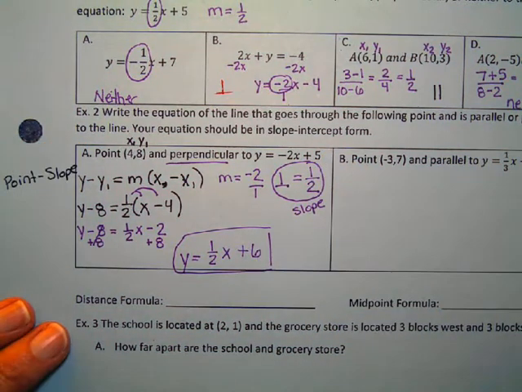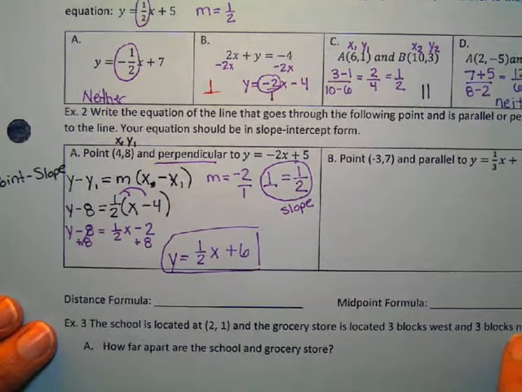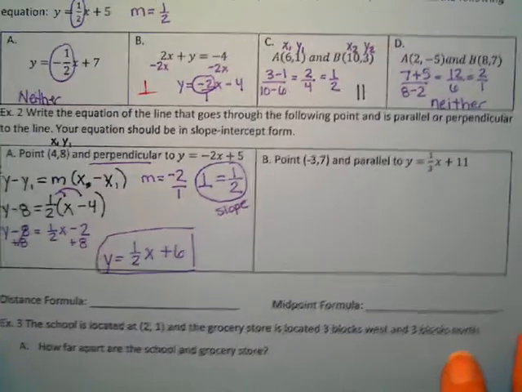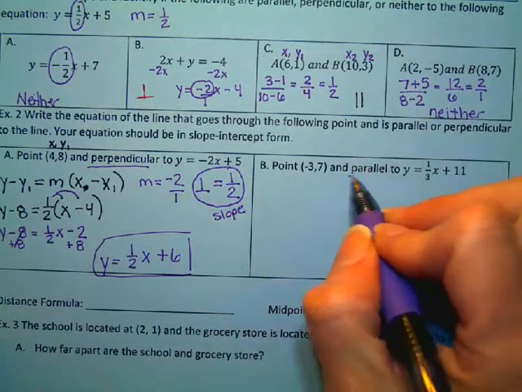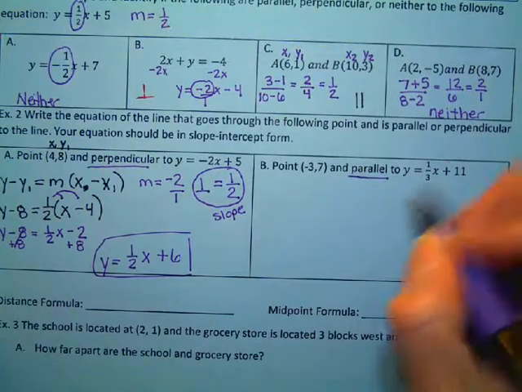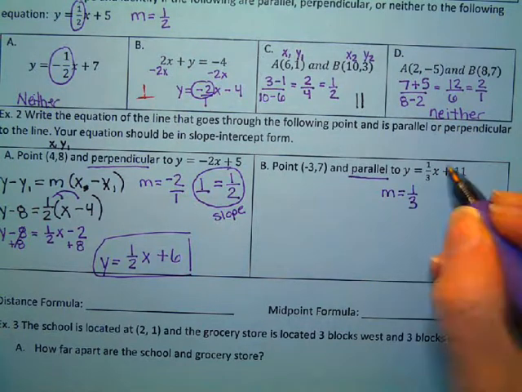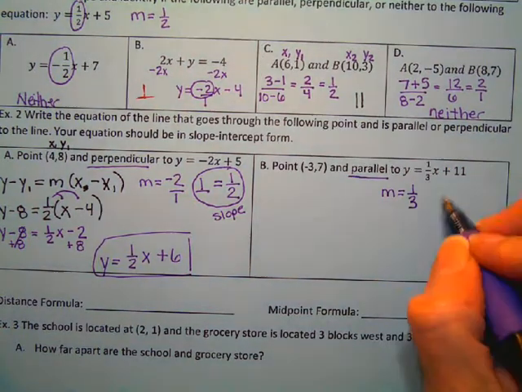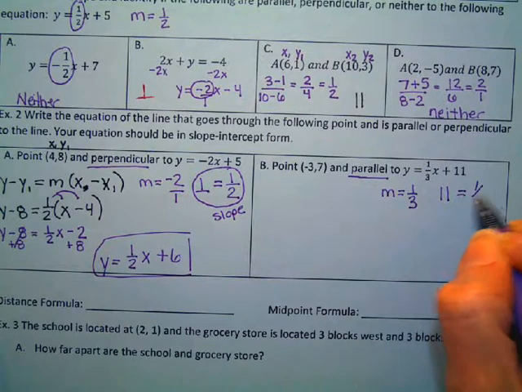I'd pause the video and try the next one on your own. Pay attention to what it says though. This one was perpendicular. This one is parallel. So that one has a slope of 1/3. Parallel has the same slope, so it will also be 1/3.